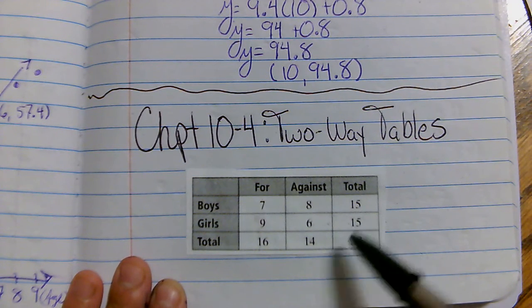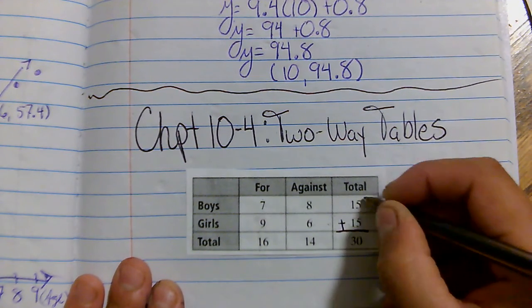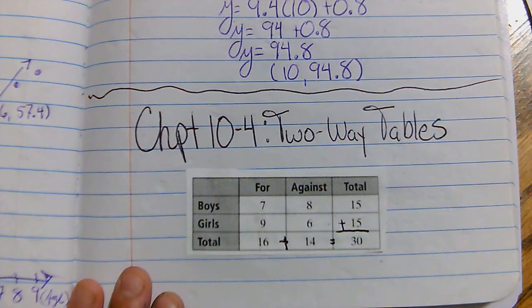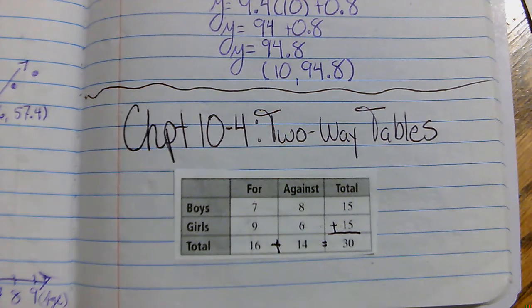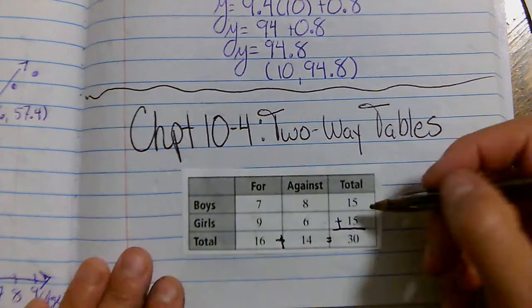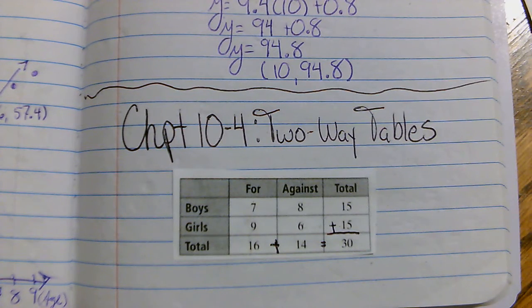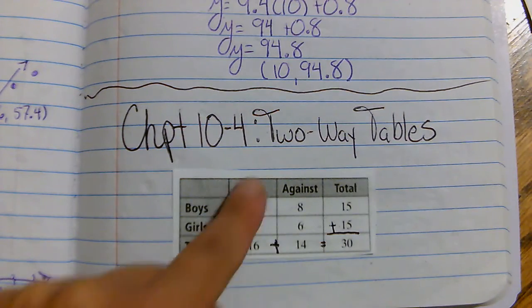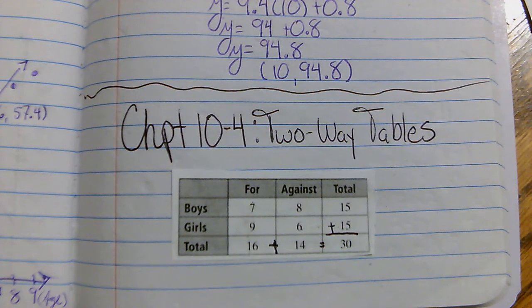Now this down in the corner, you'll notice no matter which way I add either columns or rows, I get 30. Because if I add up all the votes, it's 30 total votes because 30 total people voted. That just makes sense. So that's how a two-way table works. You can look at the columns or you can look at the rows. Remember, columns go top to bottom, rows go across.